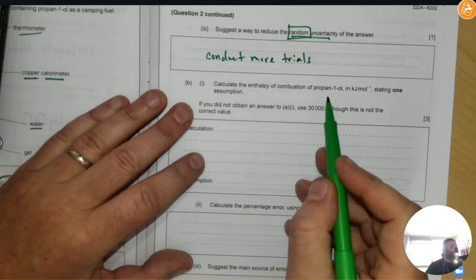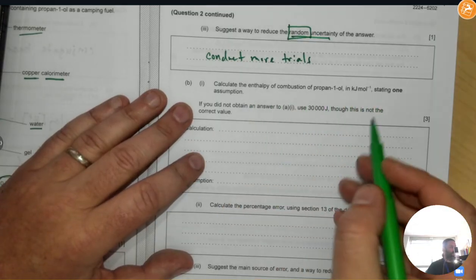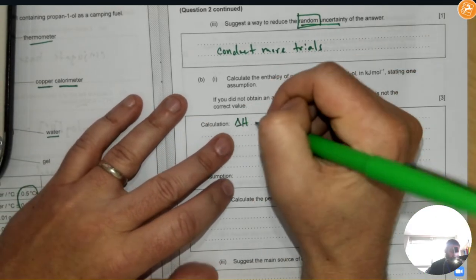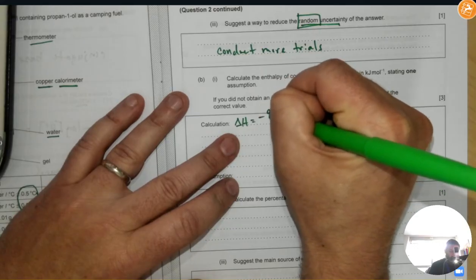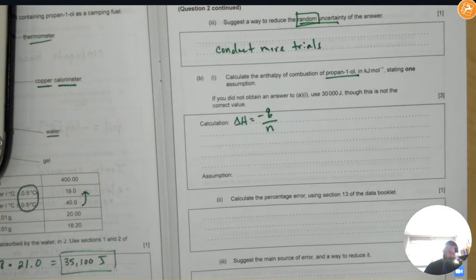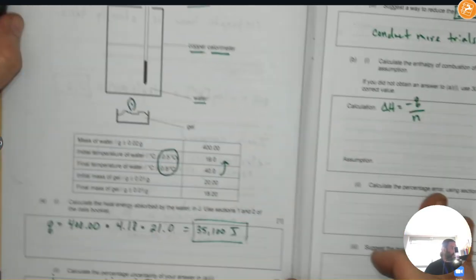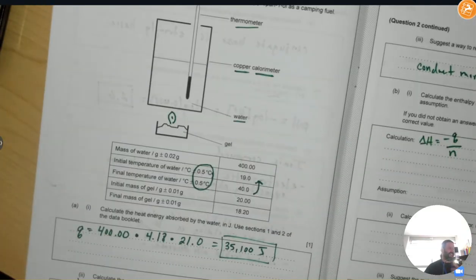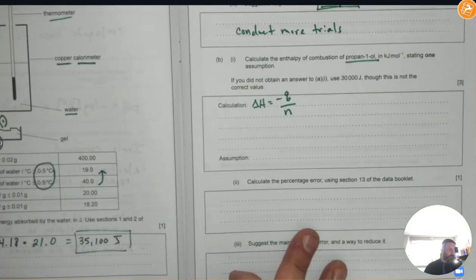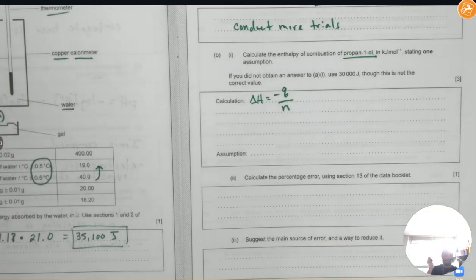That says calculate the enthalpy of combustion, stating one assumption. All right, so enthalpy of combustion is the energy when we burn. It'll be the negative Q value divided by the number of moles of this substance. Now it's propan-1-ol. Now we're going to assume this gel consists only of propan-1-ol, but it wouldn't be a gel because propan-1-ol is a non-viscous liquid. Right? If this is a gel, there's something else in there to gelify it. But I'm assuming they're going to ask us about assumptions. That could be one that we make.